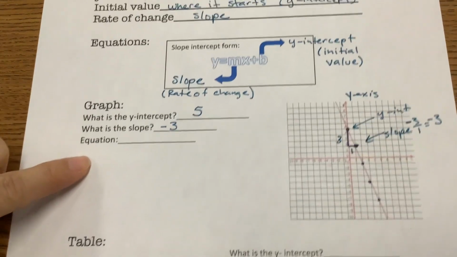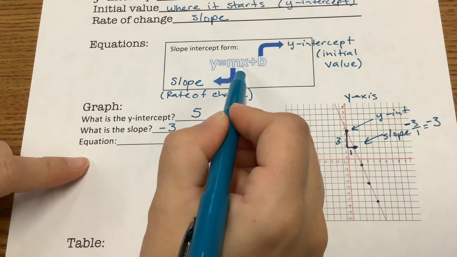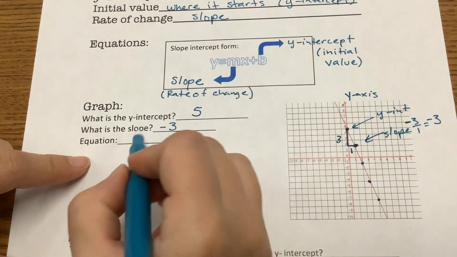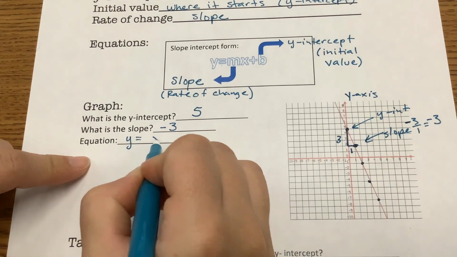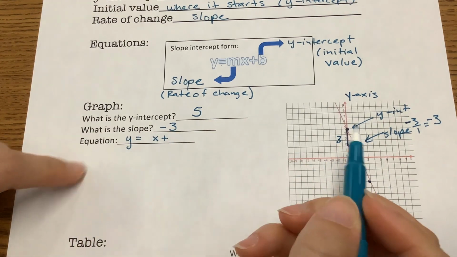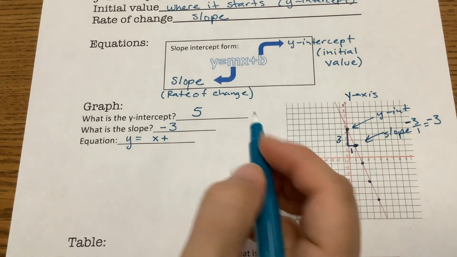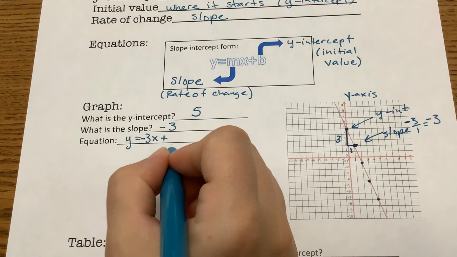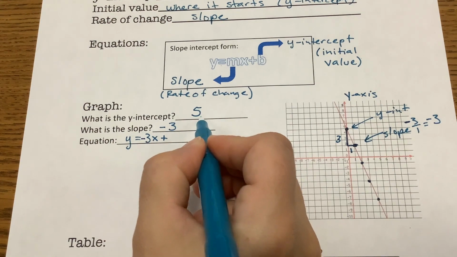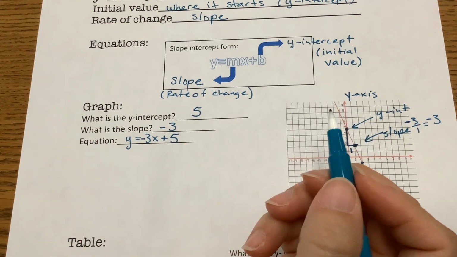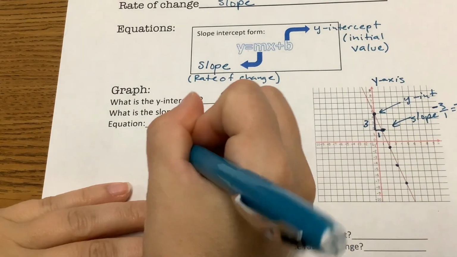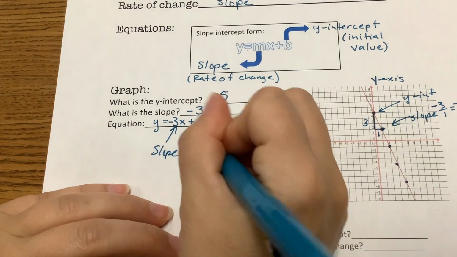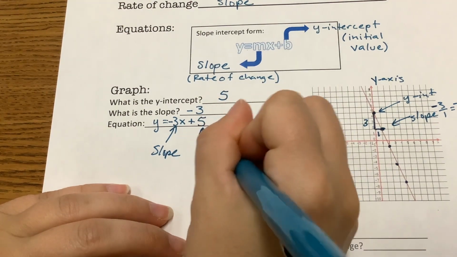Okay, we're going to use our information in this box. y equals something x plus something else is always the order. So y equals, what is the slope? So put negative 3 with the x, and what is the intercept? 5, so put plus 5. Okay, so now I want you to label these. Negative 3 is the slope, and 5 is the y-intercept.